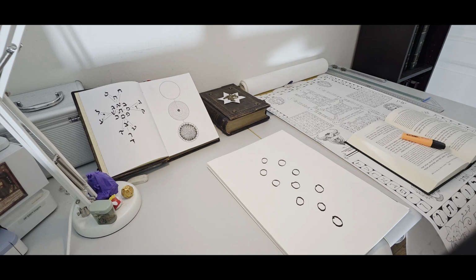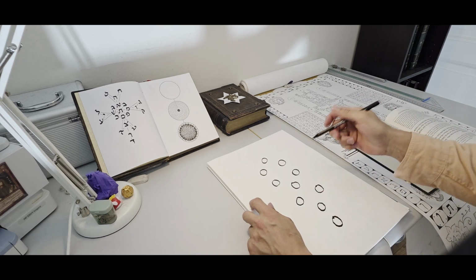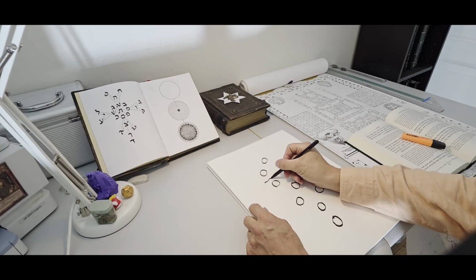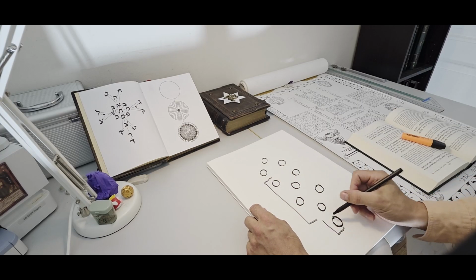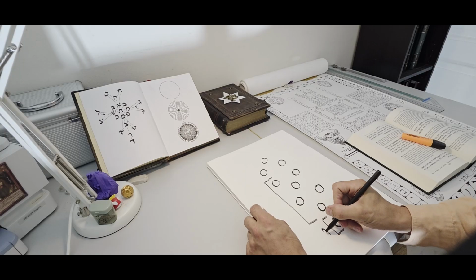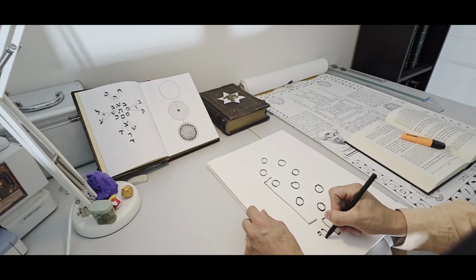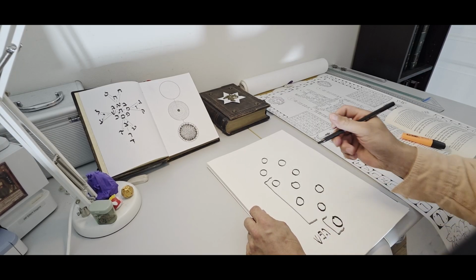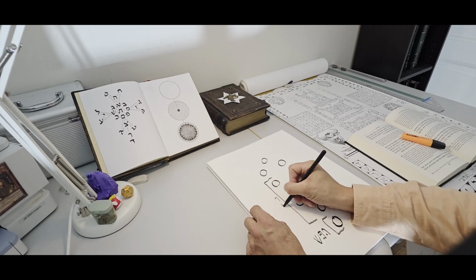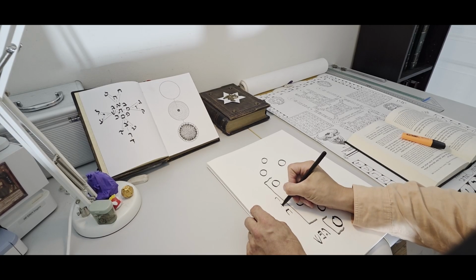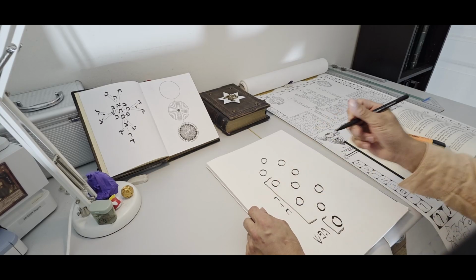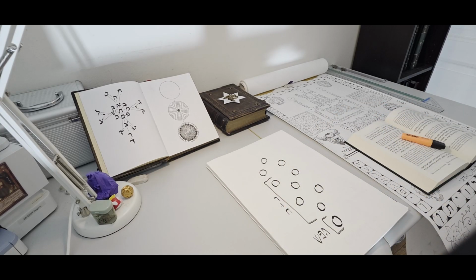Let me map this out for you guys, because here we have a tree, right? So these are your 7 days under the mother. 6th, 7th, Nefesh, Ruach, Nefesh, Ruach. Okay, it's almost empty.